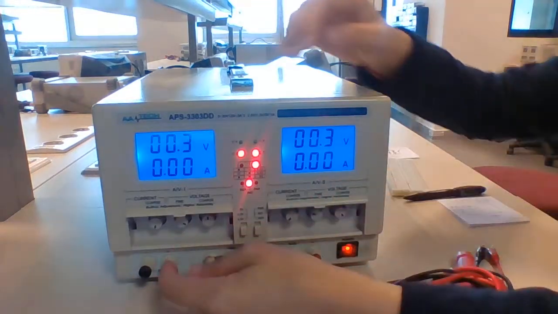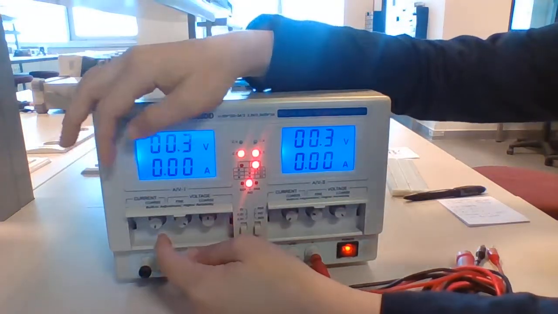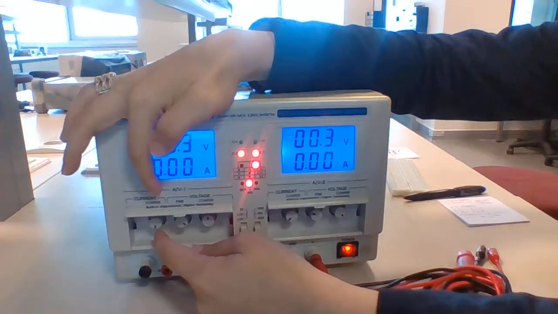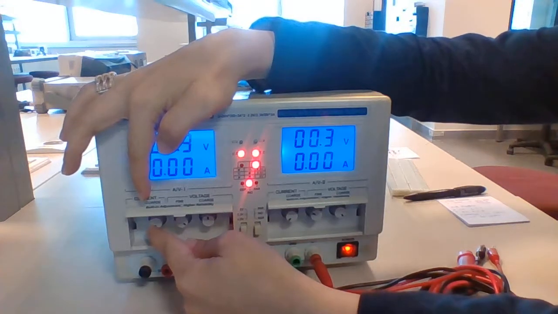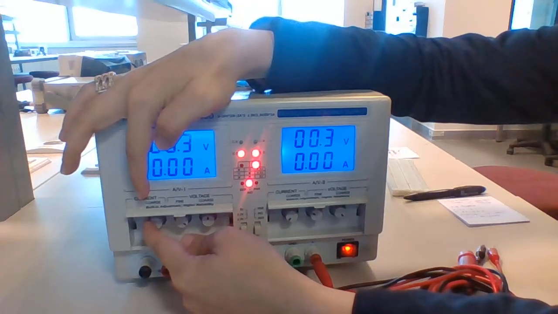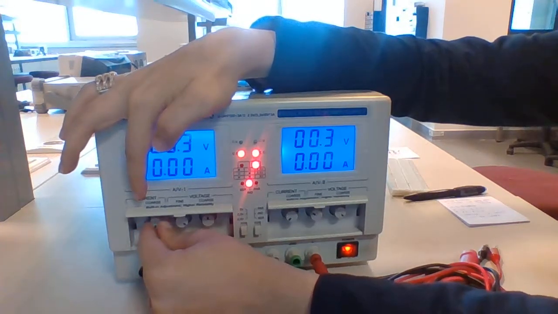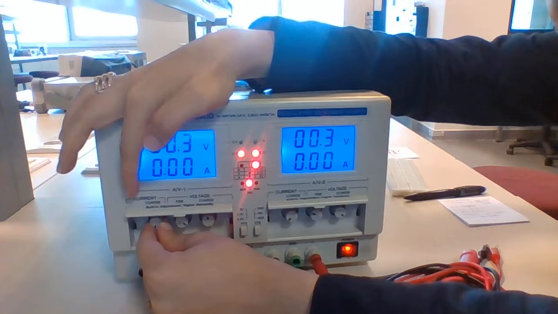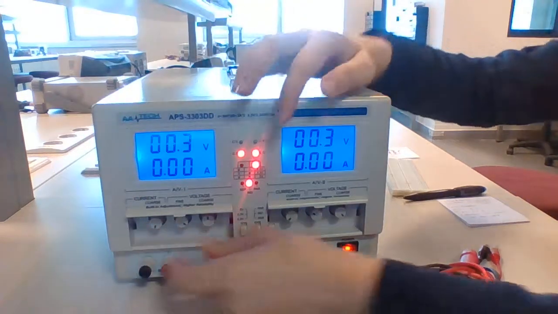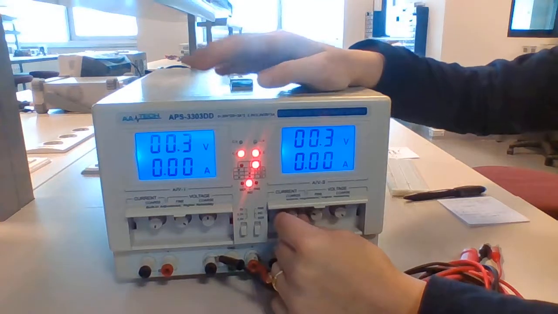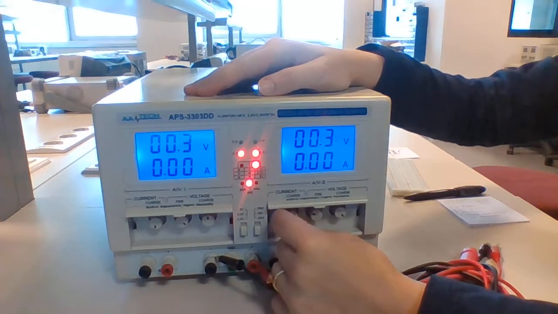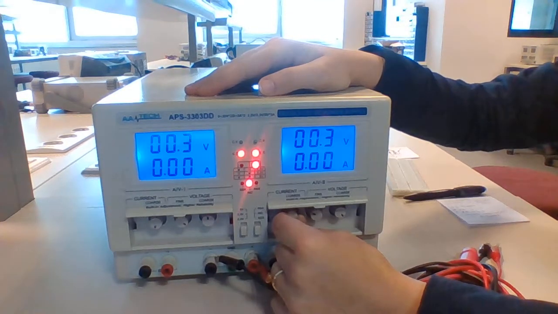So for safety, each channel here has a current knob, so always put it in its least position in order to keep the safety of your circuits, so no damage would happen from any high current. So the first thing you will do when you open your power supply is to put your current knob at its minimum position.